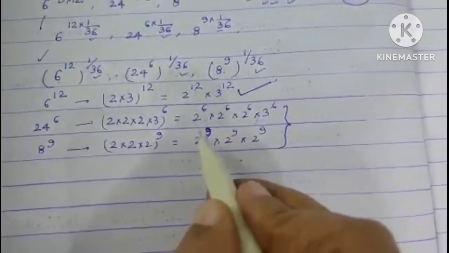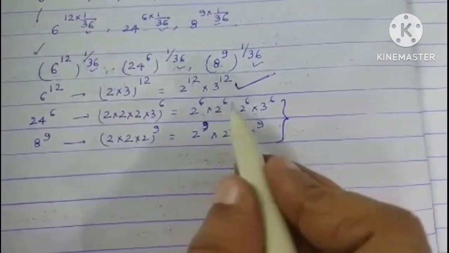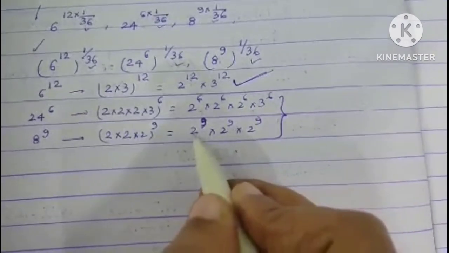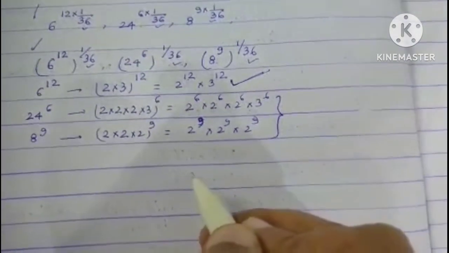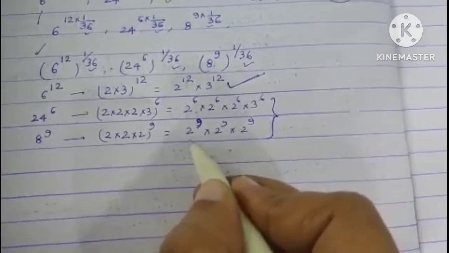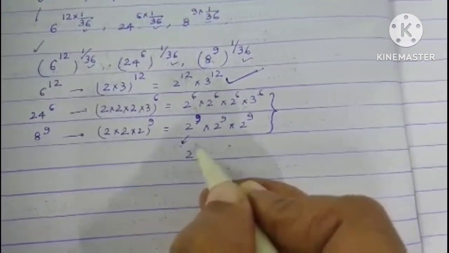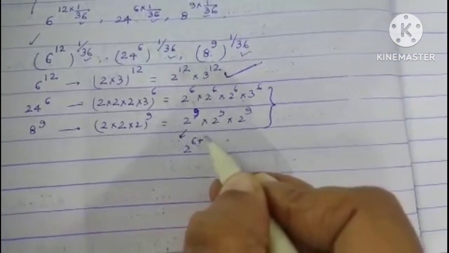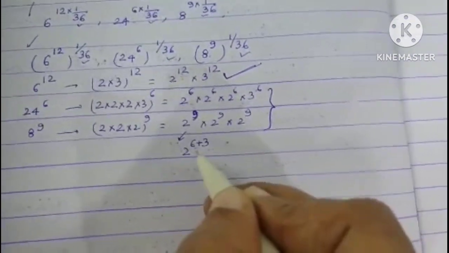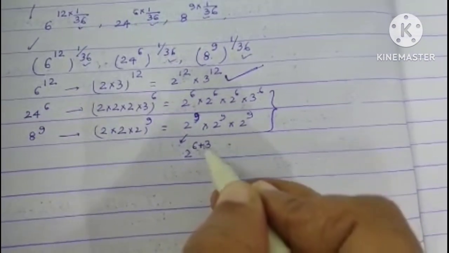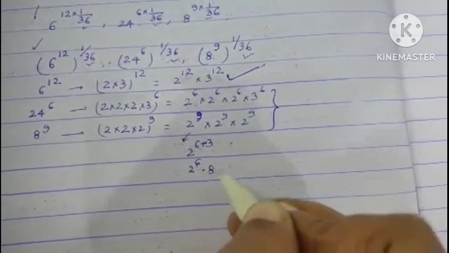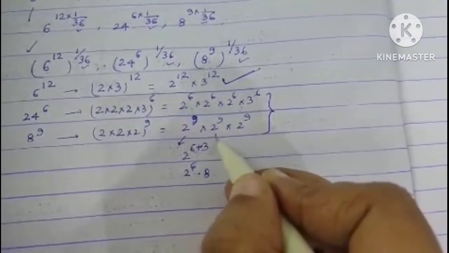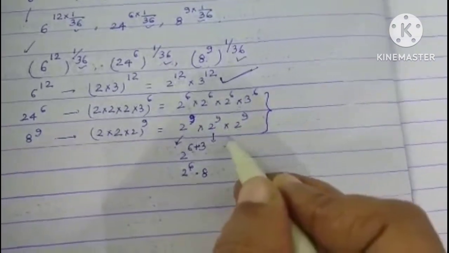So here it is 2 to the power 6, 2 to the power 6 and 2 to the power 6, and here it is 2 to the power 9, and this one 3 to the power 6 also. When you break this one, 2 to the power 6 plus 3, that is 9. So 2 to the power 6 into 8, you can write this one 2 to the power 6 into 8. This one is the same 2 to the power 6.